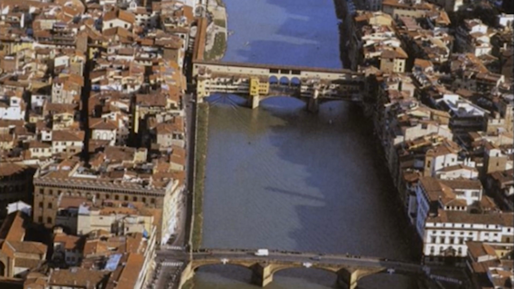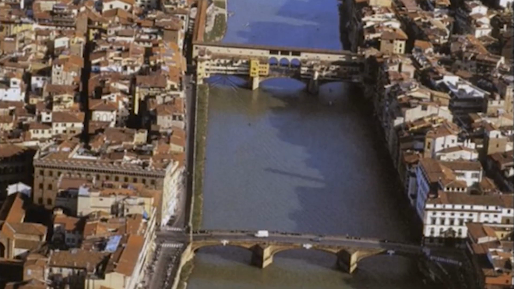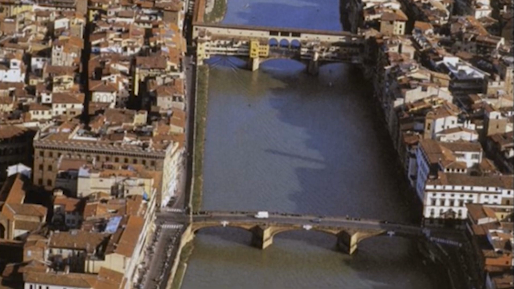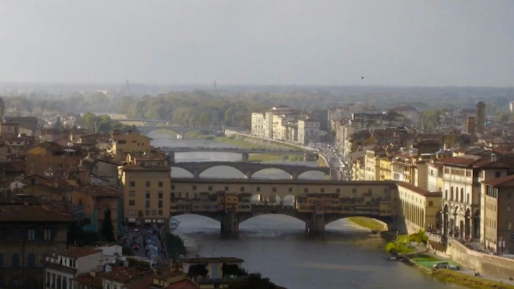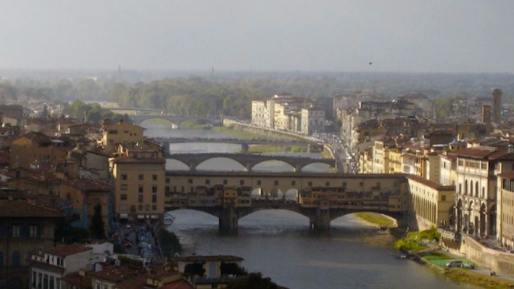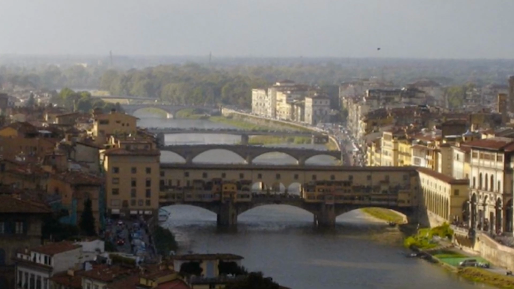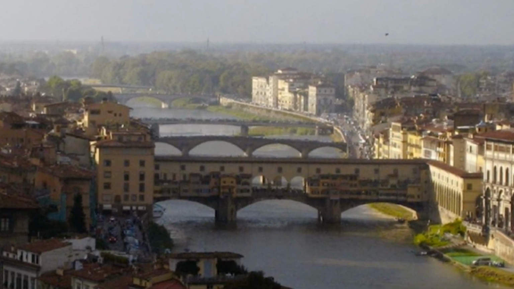So in a sense, Florence is both a creation of the river, and then also, of course, it can be destroyed by the river, because as you know, in some moments, it has had terrible, terrible floods because the river gets overflowed at flood time.